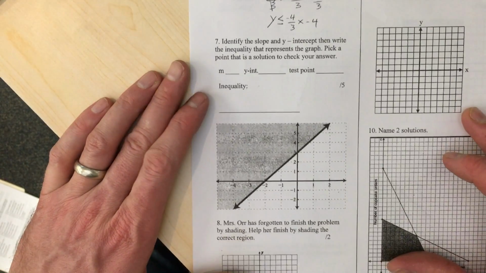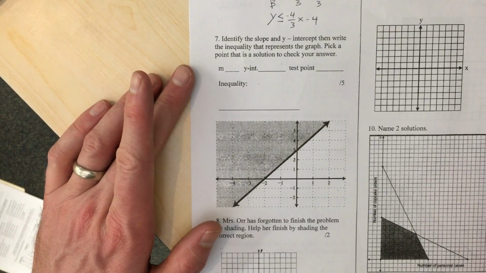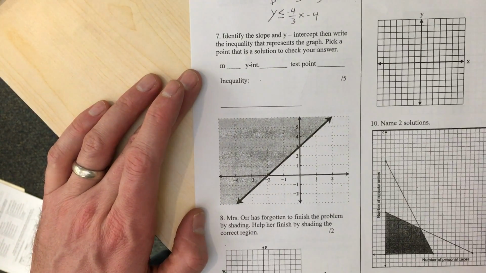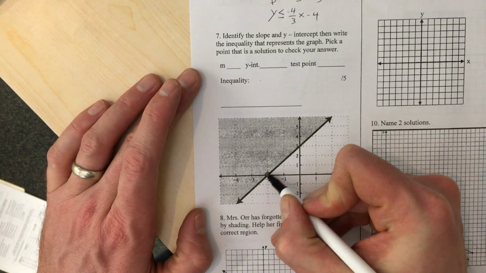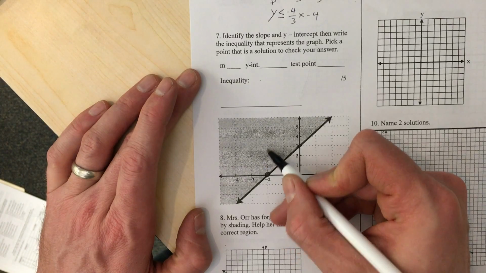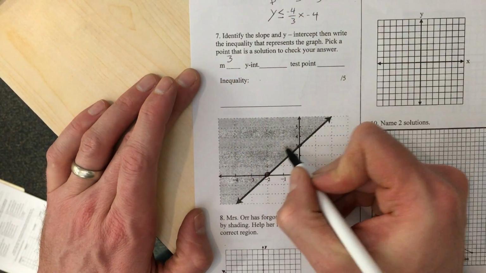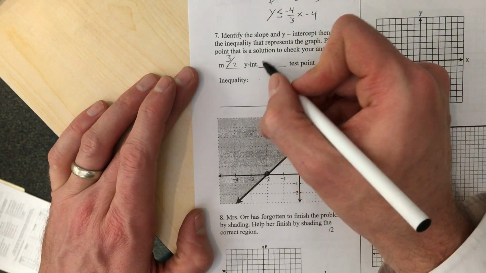Okay. Number 7, identify the slope and the y-intercept, then write the inequality that represents the graph. Pick a point in the solution to check your answer. Okay, so our slope here, we're going to pick some lattice points. So I'm going to pick this lattice point right here and this one right here. So we're going to count up 3 spaces, so 1, 2, 3. And so that's a rise of 3 and a run of 2, so 3 over 2. Our y-intercept is (0, 3).